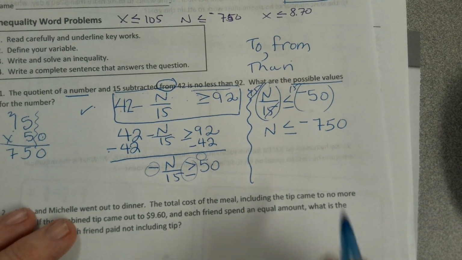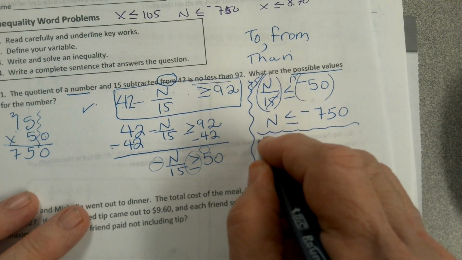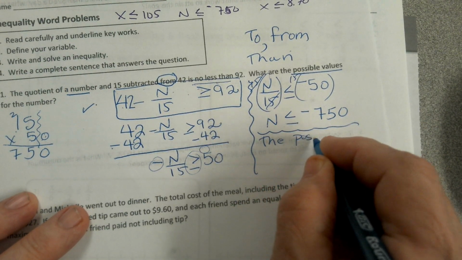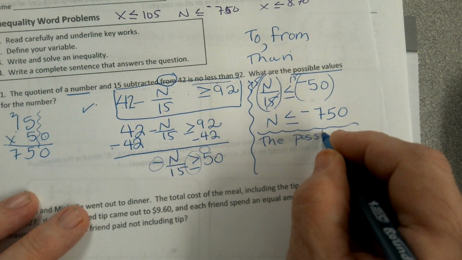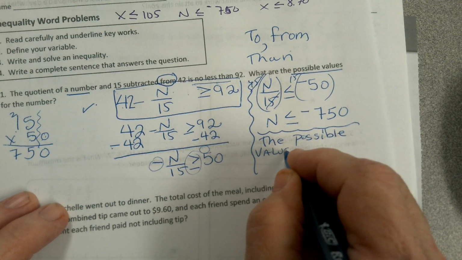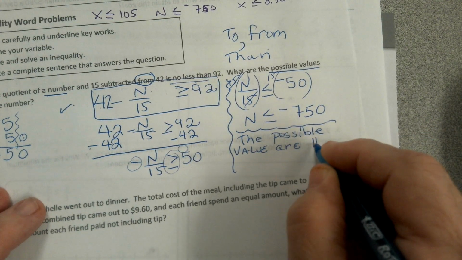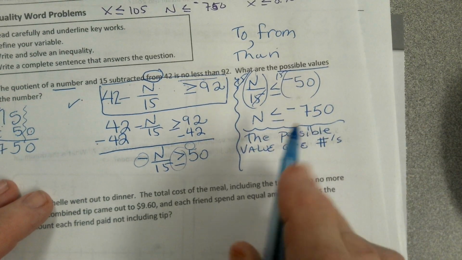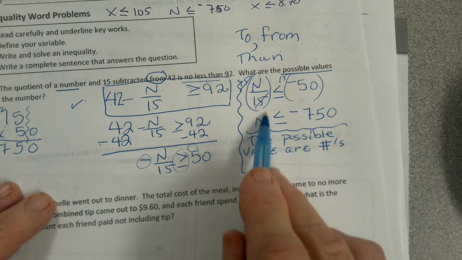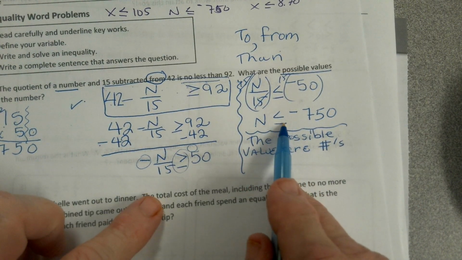All right. And so what are the possible values? The possible values are, and I don't have room to write all this, so I'm just going to put are numbers, what should I say? What does that say?